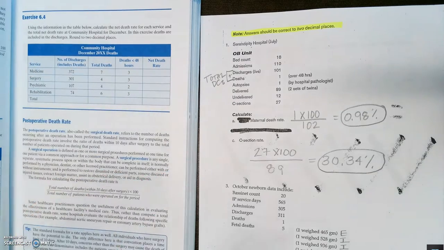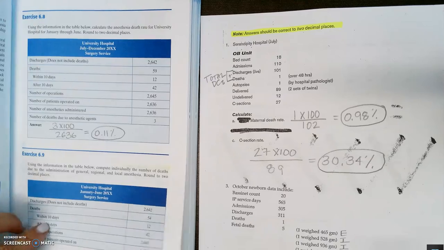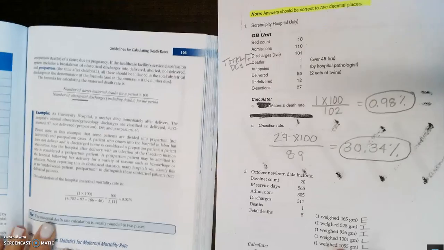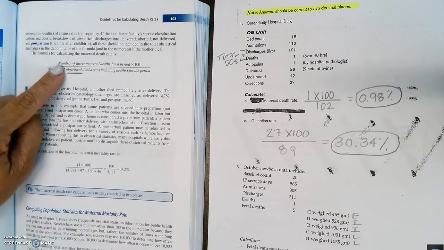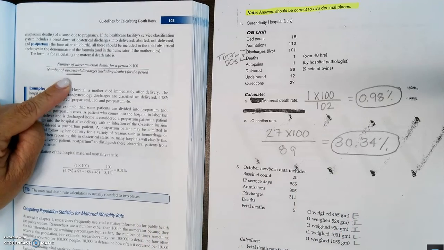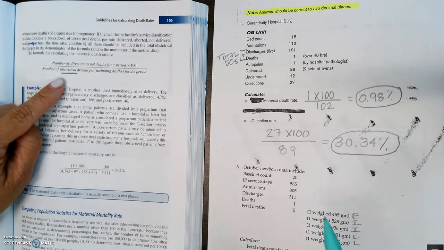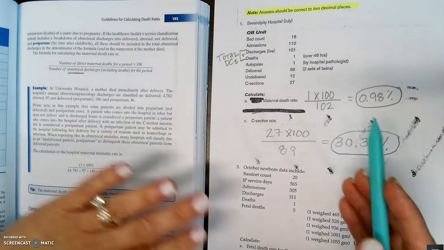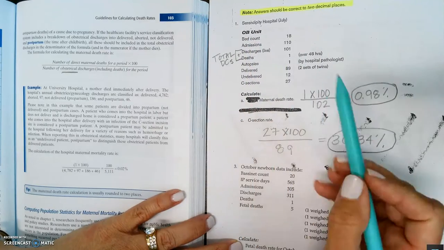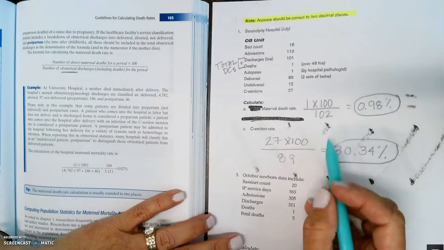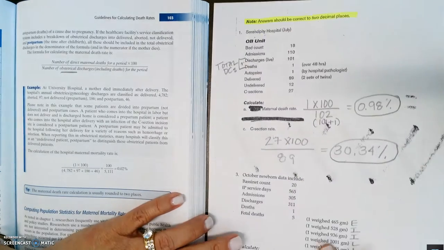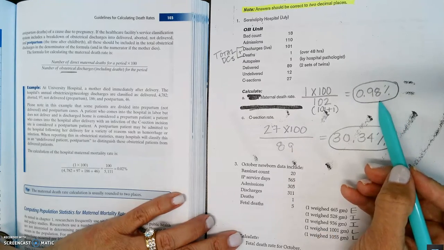But A asks you to calculate the maternal death rate, and maternal death rate is, I'll just flip past it. It is listed here on page 103, the number of direct maternal deaths for a period over the number of OB discharges, including deaths for the period. So we are going to find the maternal deaths. Since it's the OB unit, we've been given 1 death. So 1 multiplied by 100 over 102, and let me write that breakdown. That's 101 live plus 1 death for 0.98%.